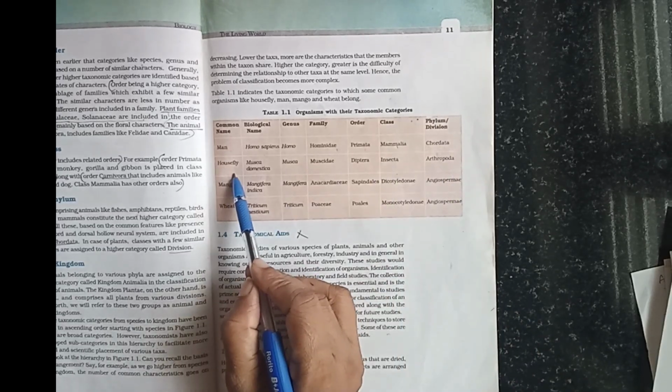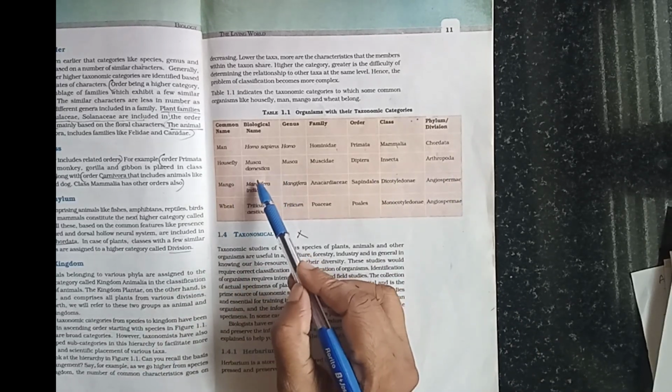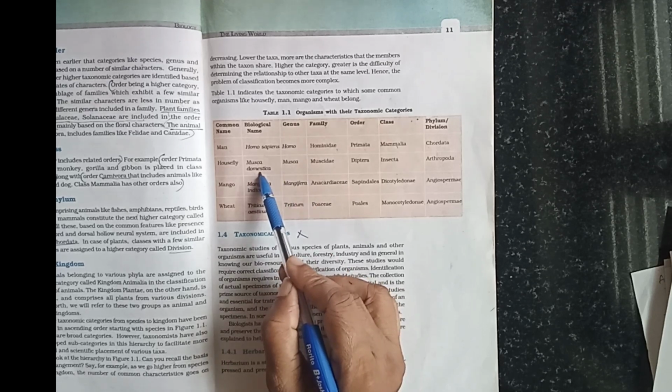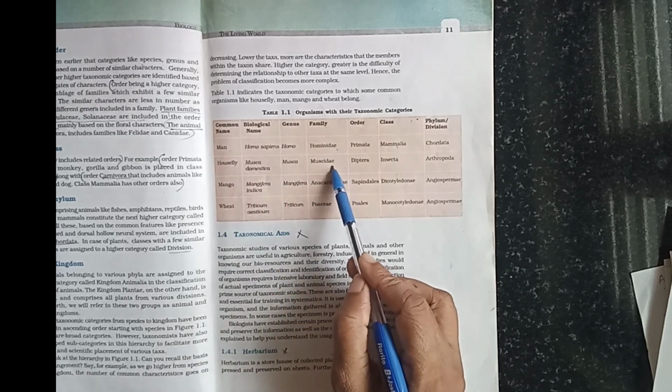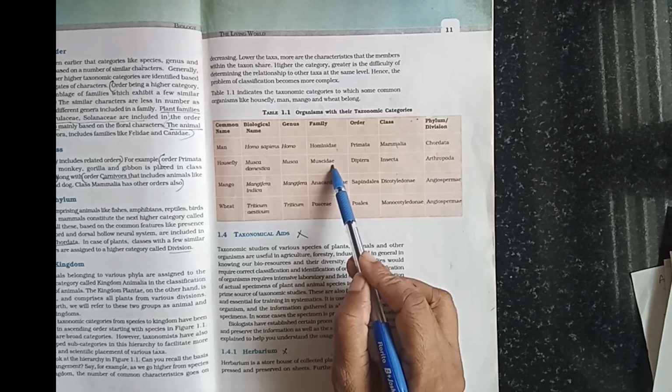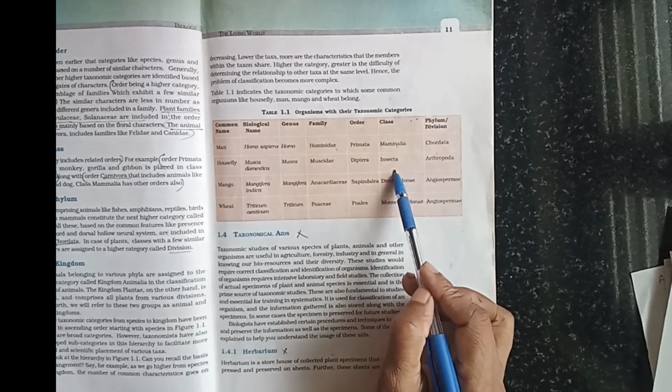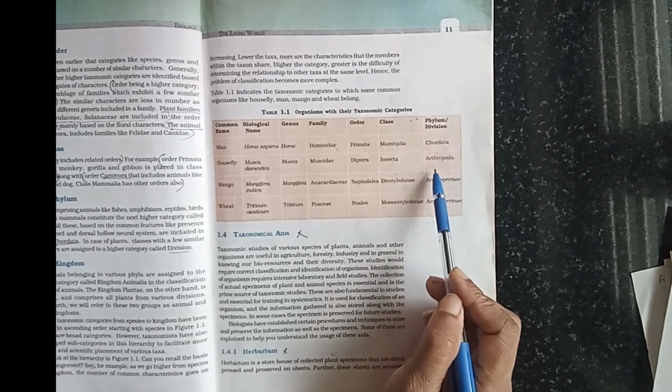Next, housefly. Musca domestica. Musca is the generic name and domestica is the specific name. They include family Muscidae and order Diptera, class Insecta and phylum Arthropoda.